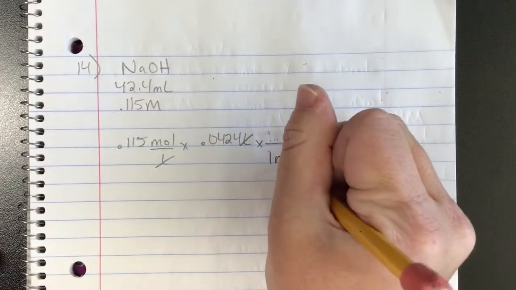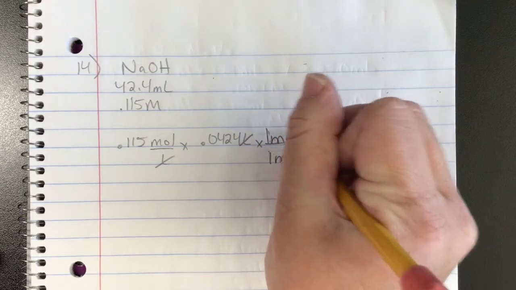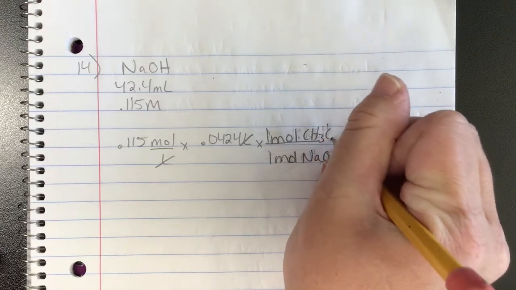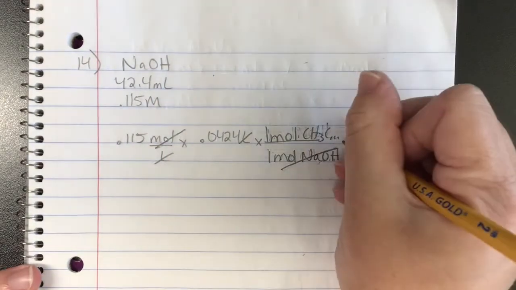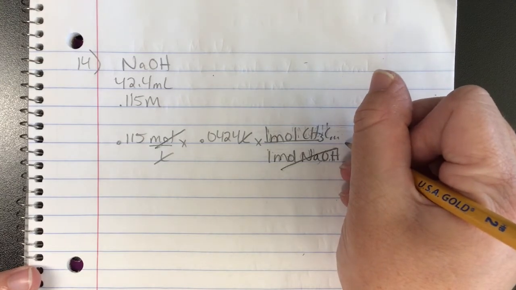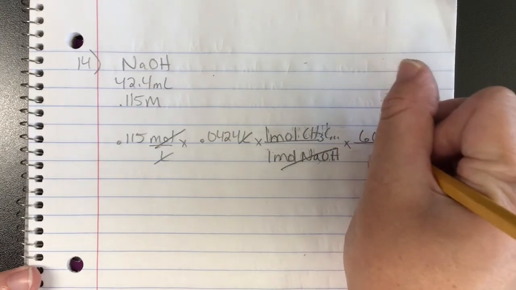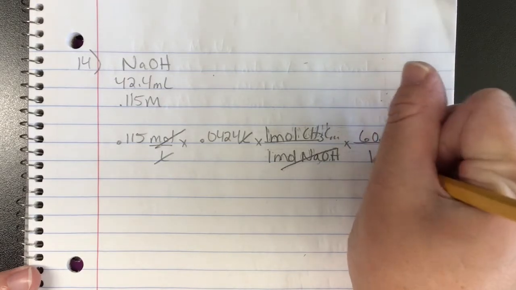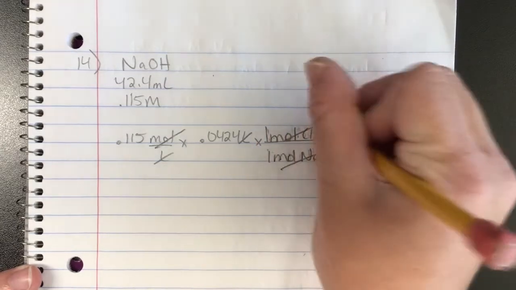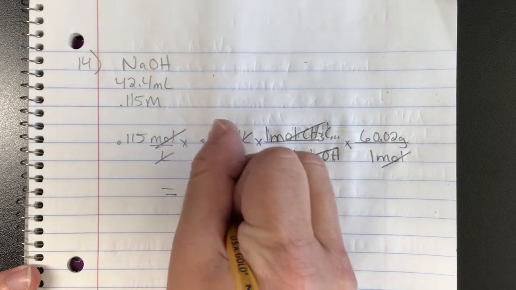Let's try that again. NaOH is down here. So that will get me to moles. And then all I need is the molar mass of acetic acid, which is 60.02 grams, to get us to grams of acetic acid, which is going to be 0.293 grams.